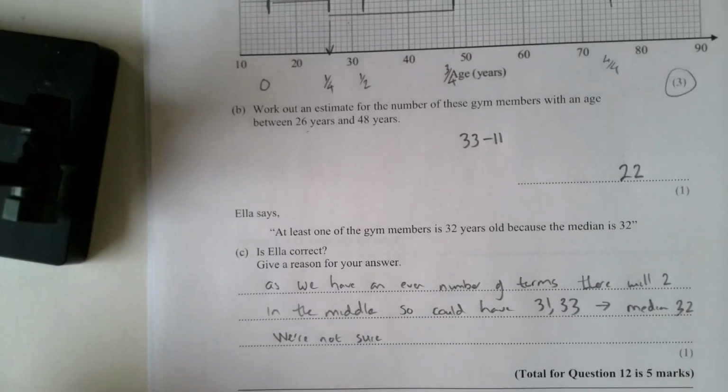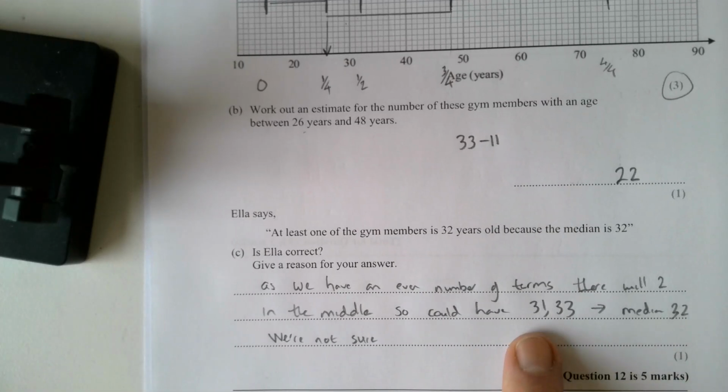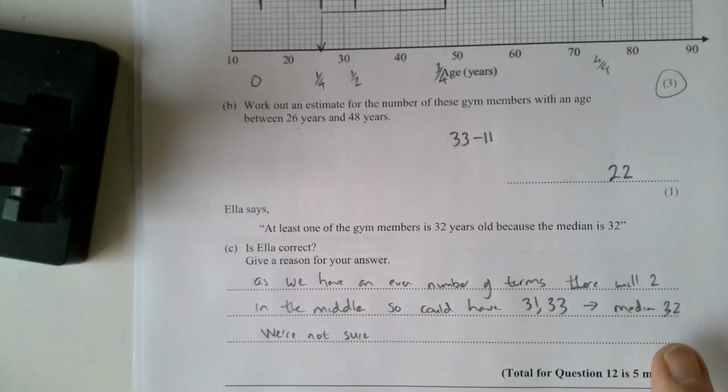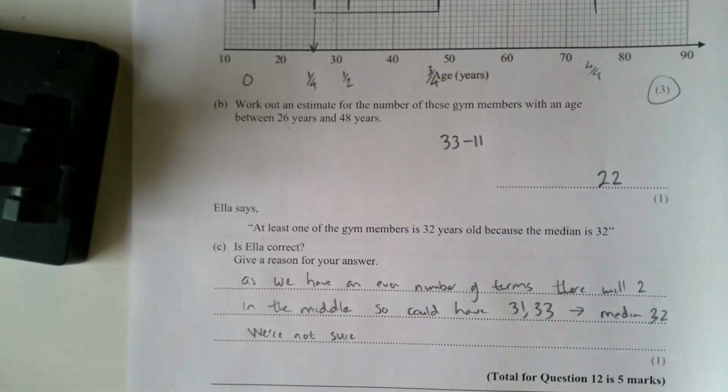Okay, so if you're looking at a question like that, are they right, are they wrong? Well, we don't know. It could be 31 and 33, it could be 30 and 34, but we do know that the average of those 2 ages must be 32, but we don't know what they are, so we can't say for certain.